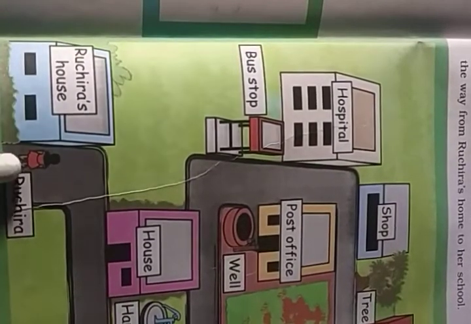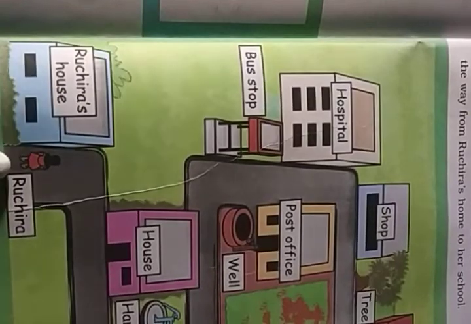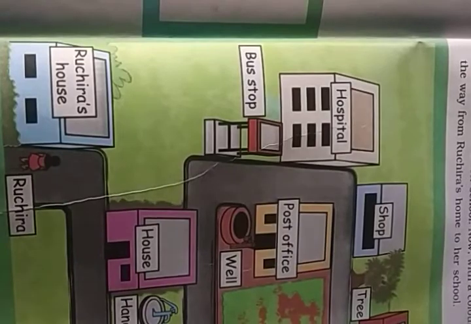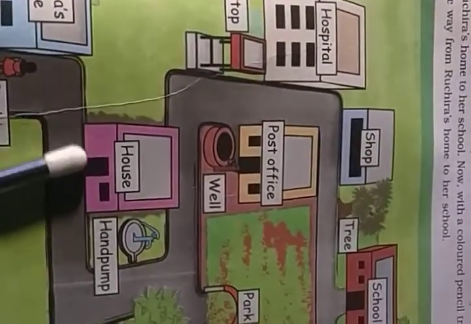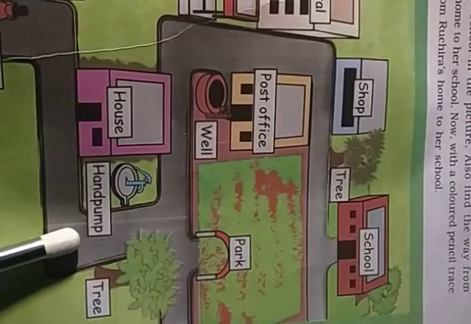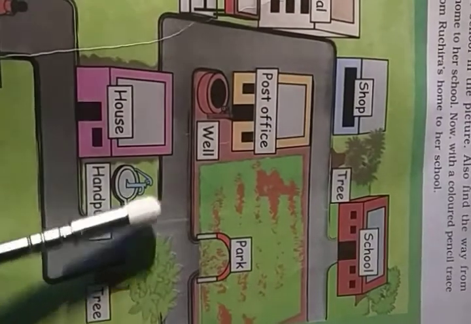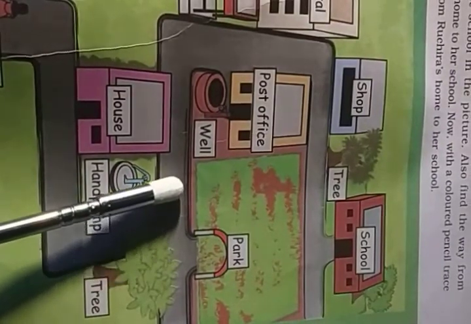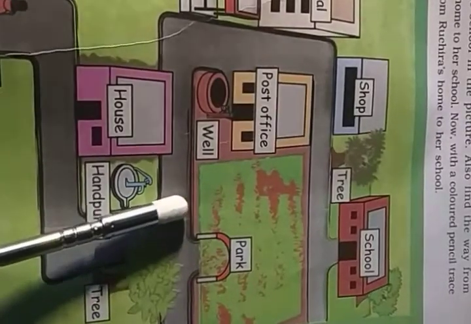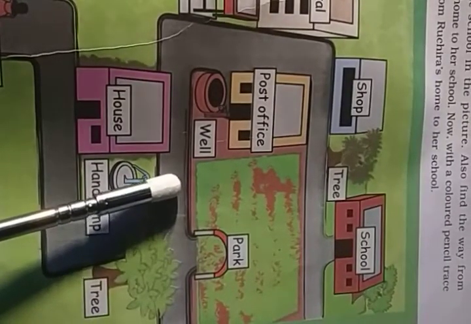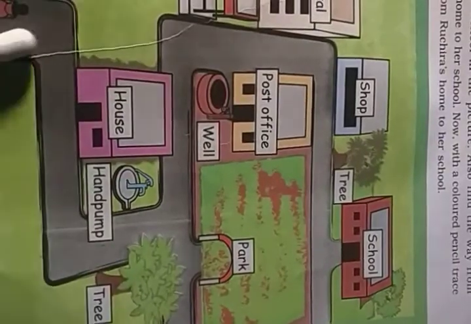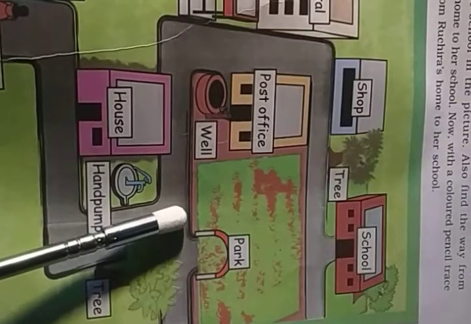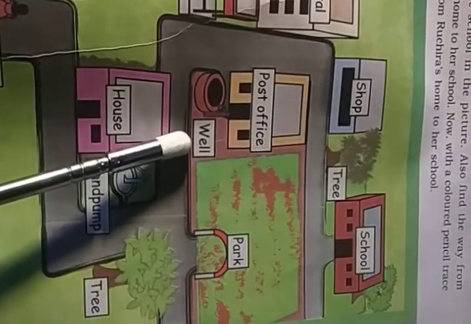Here's Ruchira. See her at the bottom? That's her house. So the directions would be turn right at the first intersection. Here she's turning right. Then turn left. Cross the hand pump on your left side and turn left again in front of the park. These are the sentences you'll write. She's turning, she goes here, she goes here, she turns left, cross the hand pump on your left and turn left again at the park.